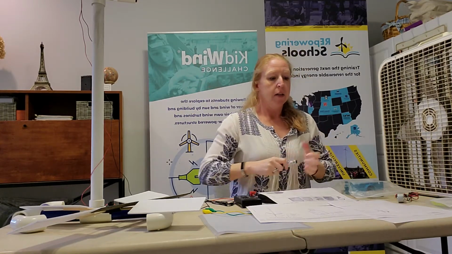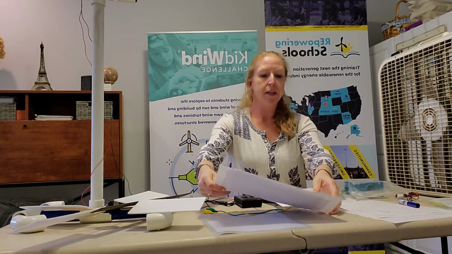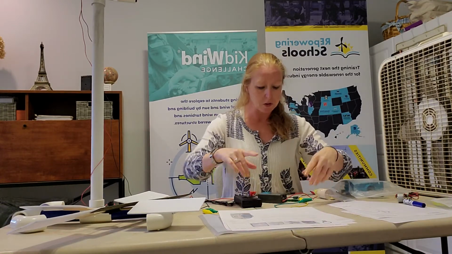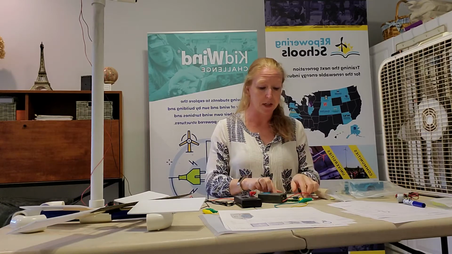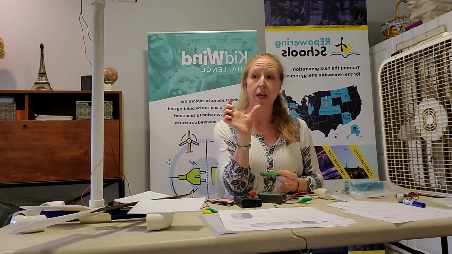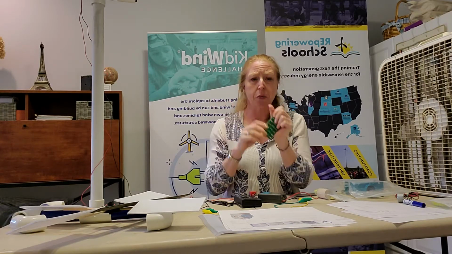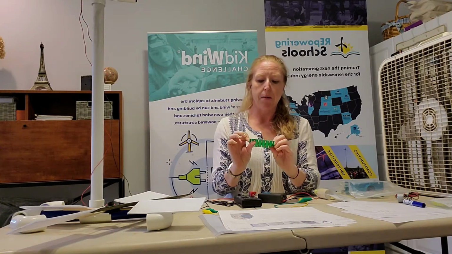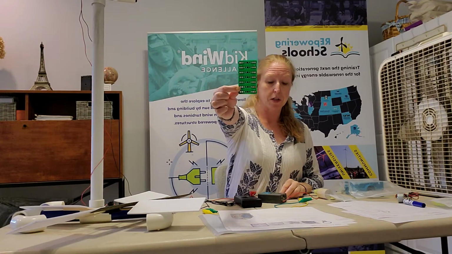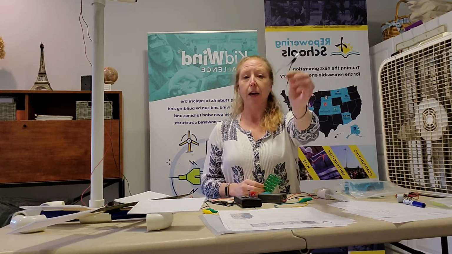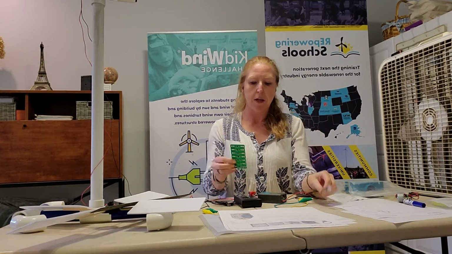Okay. The next thing you need to have is some resistance on your circuit. So that resistance can be a couple of different things. You may have the resistor that came in your package. It's like a little wire that has like a little ceramic barrel in the middle. You may have a resistor board that looks like this. And if you don't have any of those, maybe you have a light bulb. That can also be your resistance.